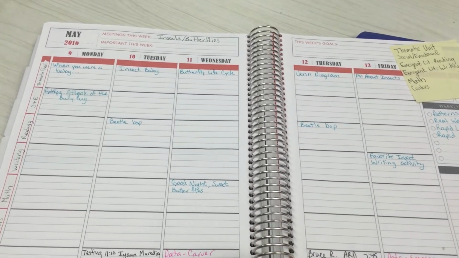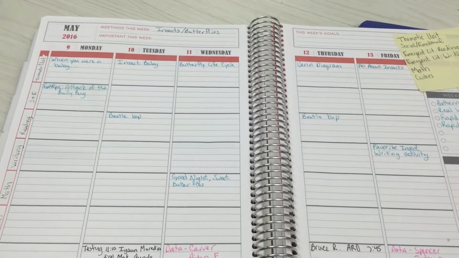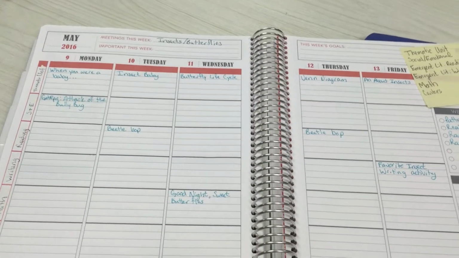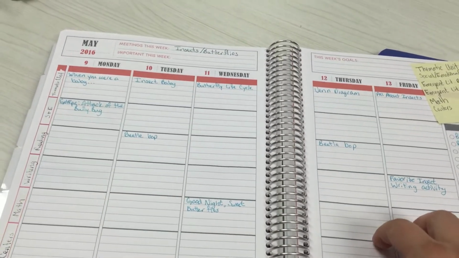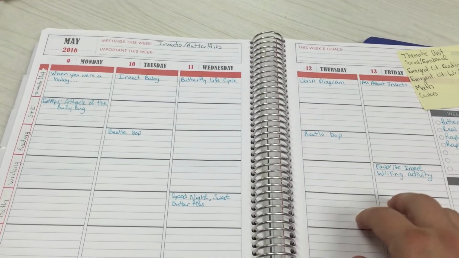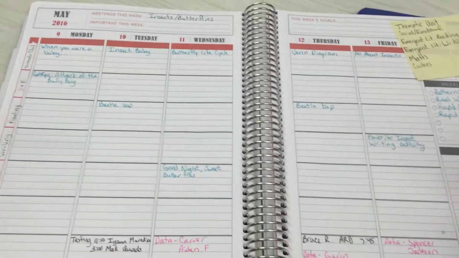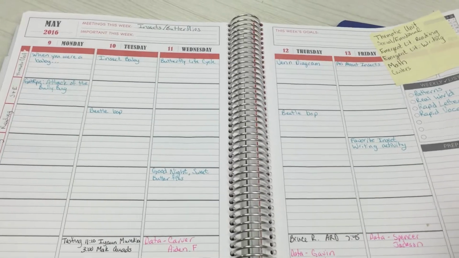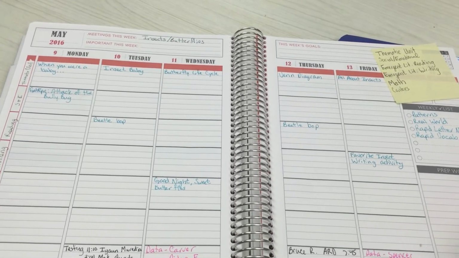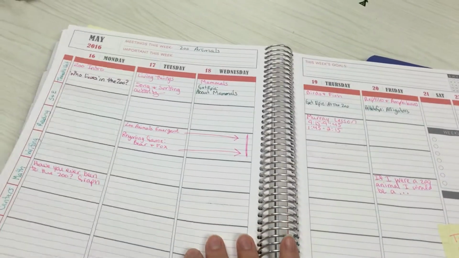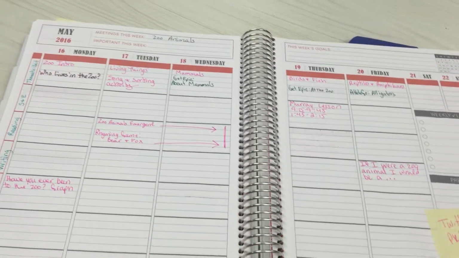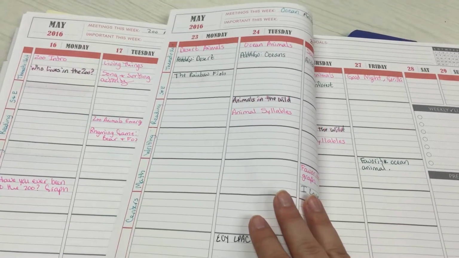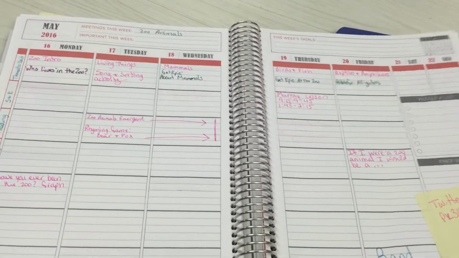So I don't really feel like I'm doing the work twice because I'm not writing out my whole lesson plan in this planner. I'm making notes and planning out kind of what I want to do, and it works really well for me. And so, yep, this is our week this week, doing zoo animals. But that is about it.